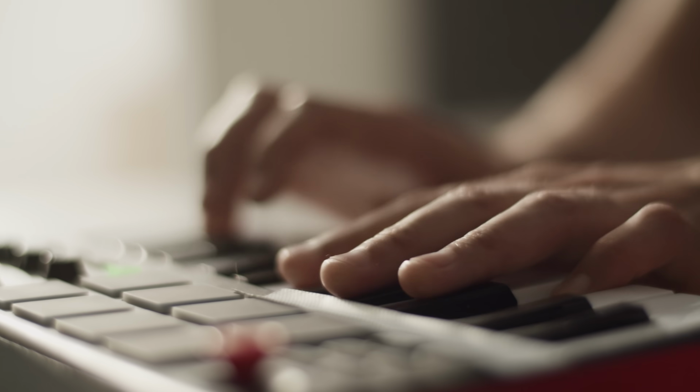So if you're anything like me and keyboard isn't your first instrument, then you might be familiar with the struggle. There's this gap between what you hear in your head and what you're physically able to play into your DAW. And that is the exact problem that ChordAXE was built to solve. ChordAXE takes the technical challenge of finding the right chords and turns it into something more creative and immediate.